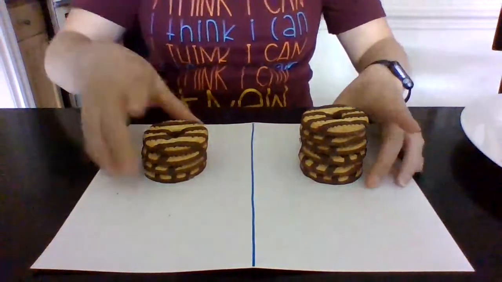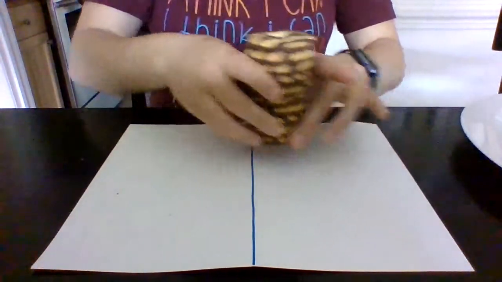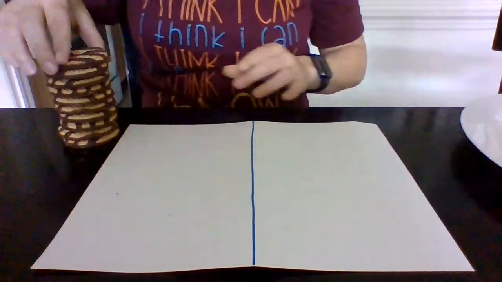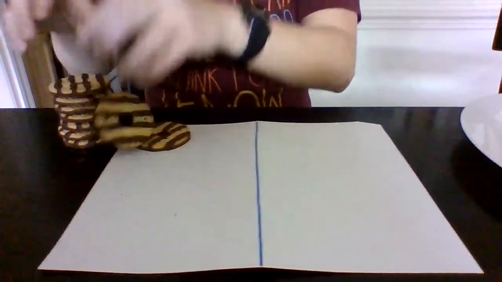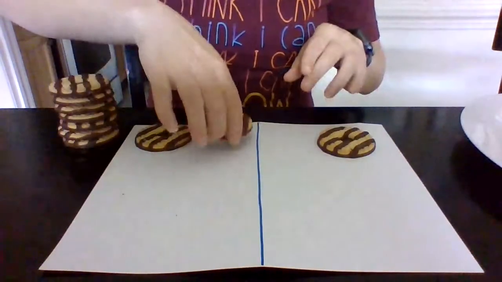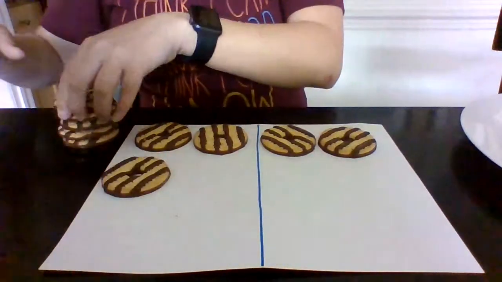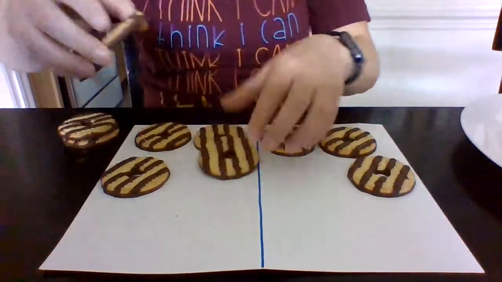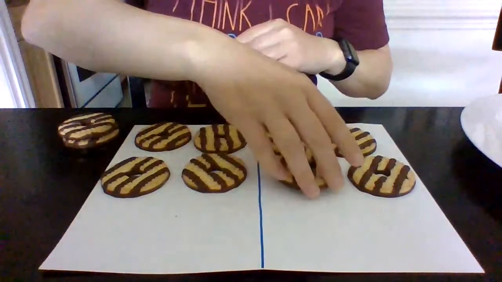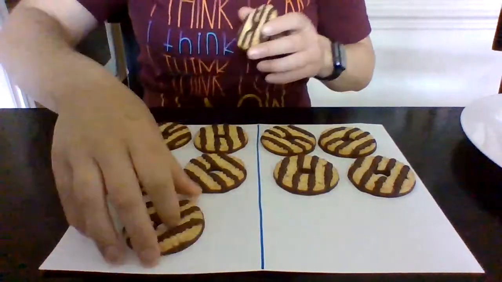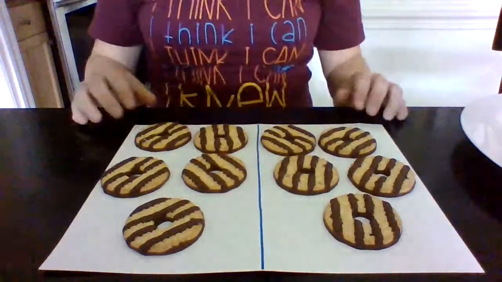There's 10 cookies. So I am going to share them again. 1 for Miss Farley, 1 for me, and so on until all 10 are shared.